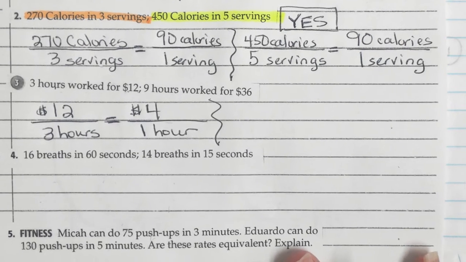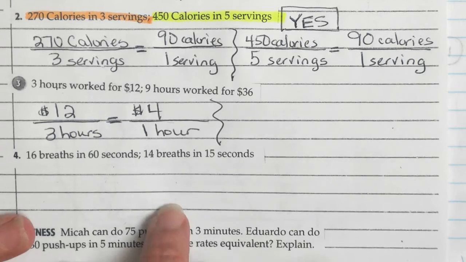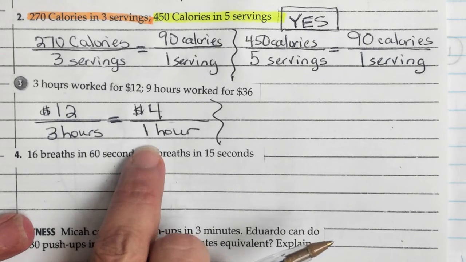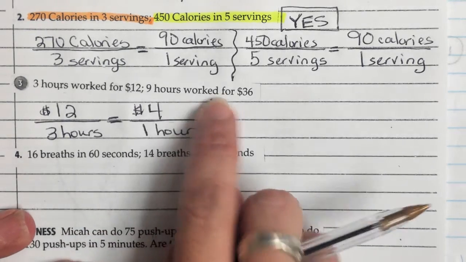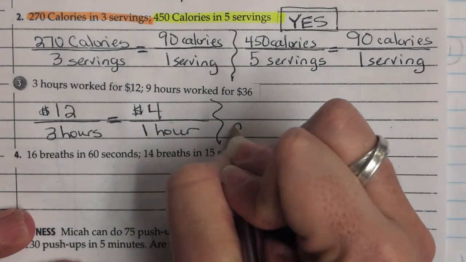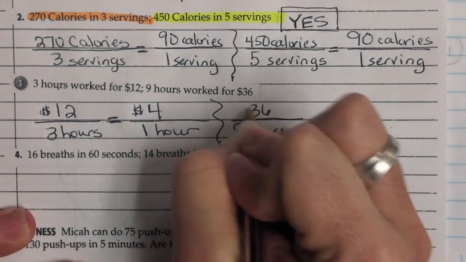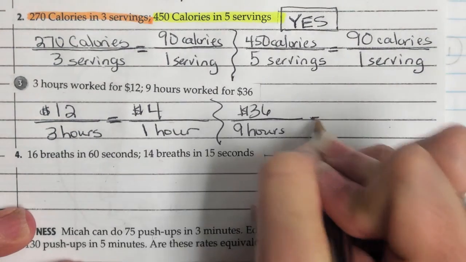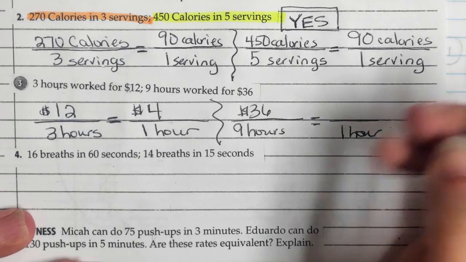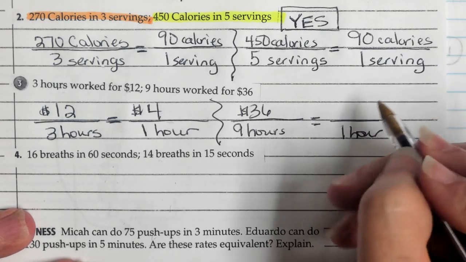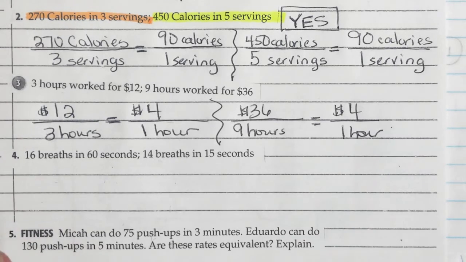Maybe they go in and they say, well, if you work for me for 3 hours, I'll pay you $12. So you're trying to figure out $4 an hour, right? Okay. So then the next company says they're going to do 9 hours at $36. Well, if you do the math, it is the same thing. But I'm going to be honest. If you don't know math skills, you might think one company's paying you better than the other company.